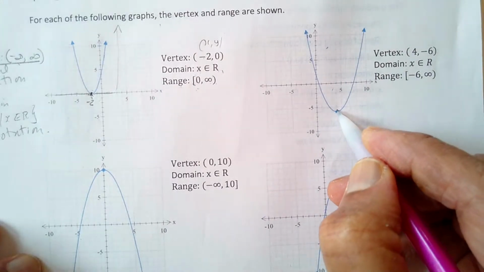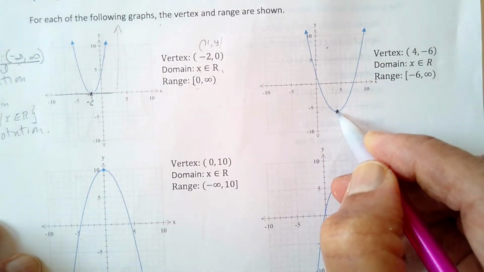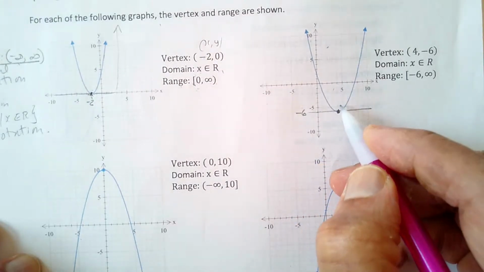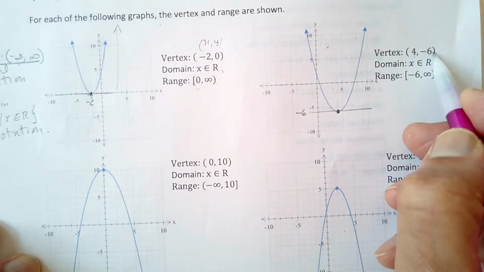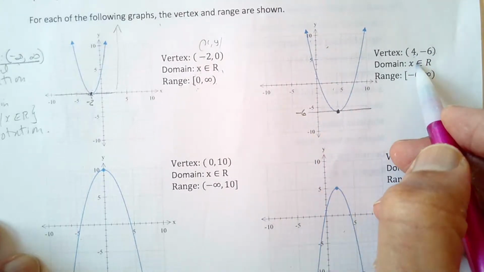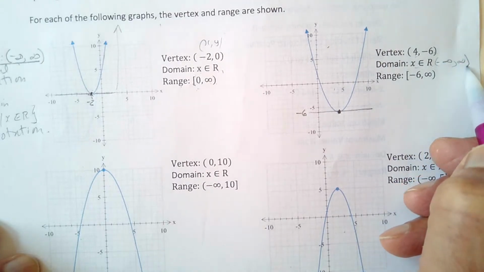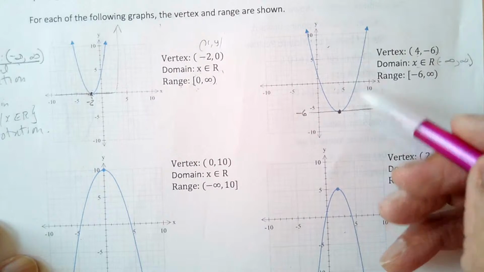Here, the vertex is 4, negative 6. So this point here. See, your lowest point here is negative 6, and this is 4. So this is your vertex. Your domain is still all the real numbers, or from negative infinity to infinity. Your range, on the other hand, is your y values.